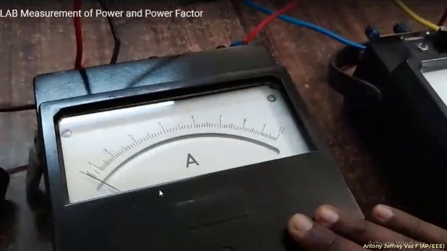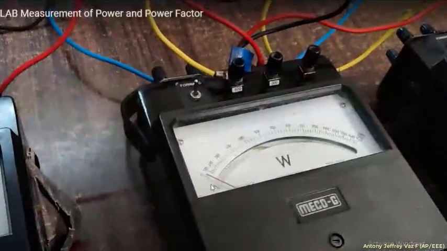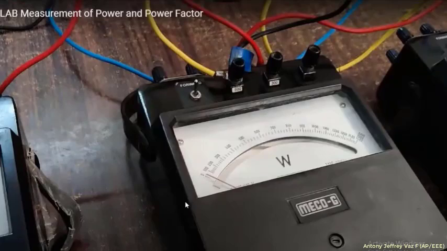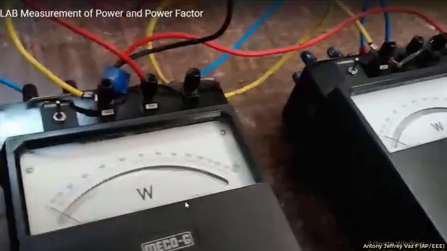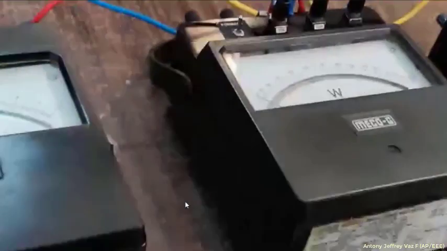After this, an ammeter is connected. Now the ammeter is showing 0 because the load is not turned on. Just the voltage is applied, but the load is switched off. If you turn on the load, then the ammeter will show the current which is passing through the load. Otherwise it will show 0 only. And here the wattmeter will also show 0 because the load is not turned on. After turning on the load, the wattmeter and ammeter will show you the readings.